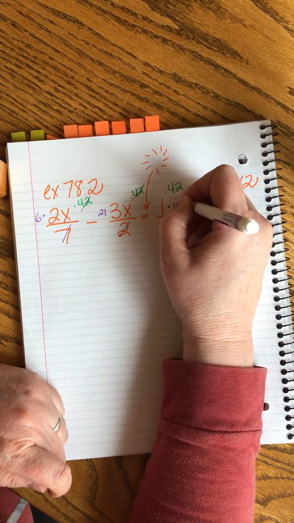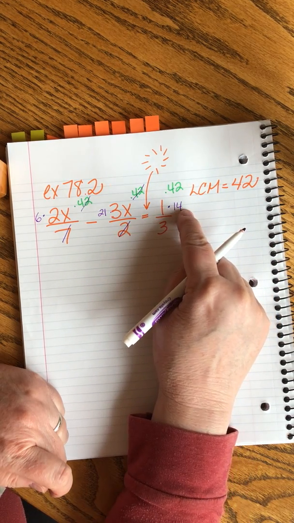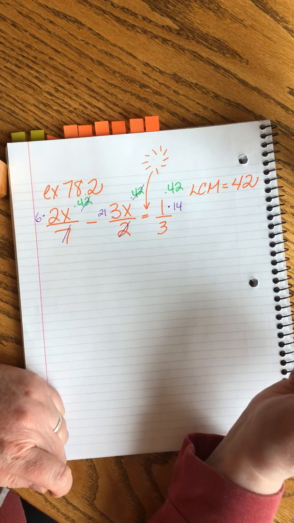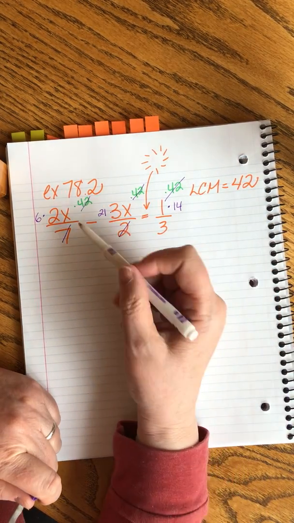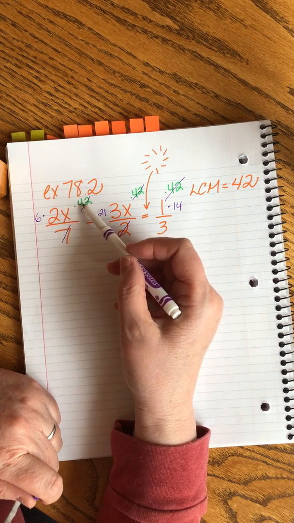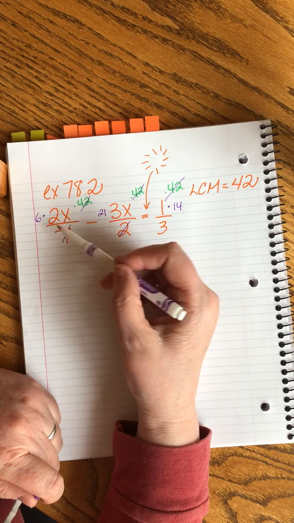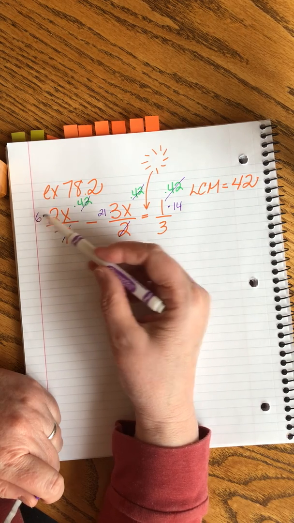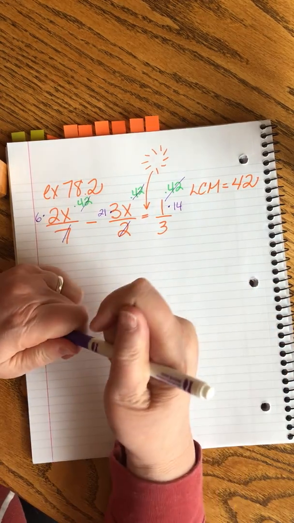And I'm going to write times 14 on this side. 3 times 14, I'm just double checking. 12 plus 1, yes, that works. Okay, so we've reduced that one as well. We carefully cancel the LCM against the denominator and write whatever's left here, and then we multiply it by what was there to begin with.